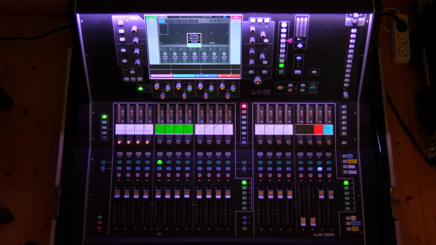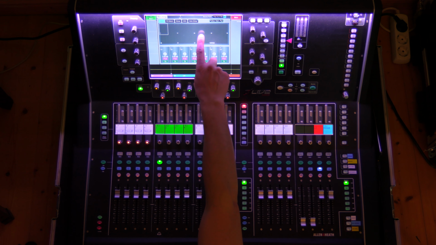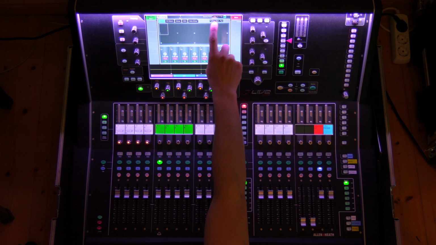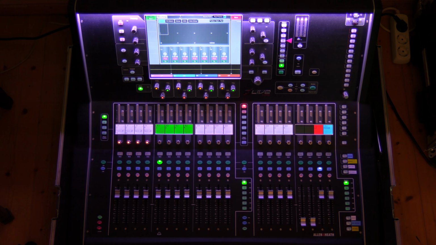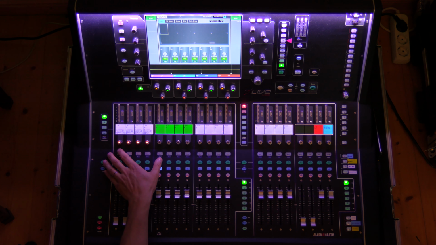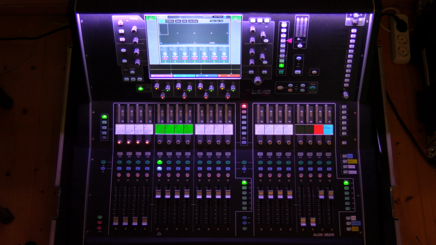That means you could set a bus to be, if I can manage to reach the screen from here, you could set the channels to go post preamp into bus number 1, but you could set that bus to be post fader.